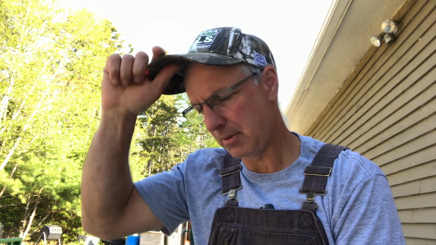Probably the biggest thing is dull blades. Dull blades are probably the number one cause of wavy cuts, so make sure you've got good sharp blades. Blade tension is another thing. Make sure you have proper blade tension and that your blade guides are set properly.